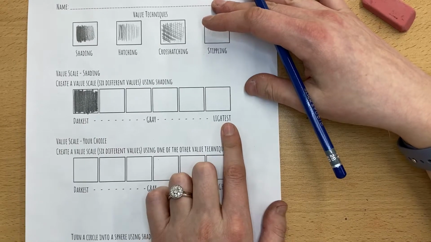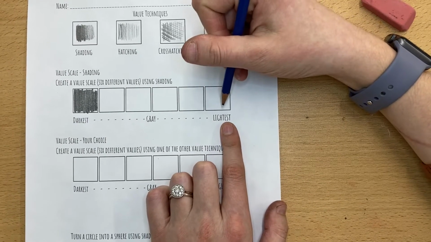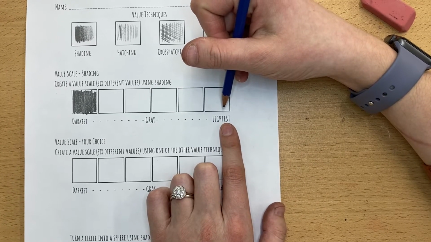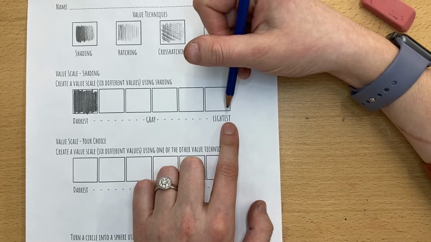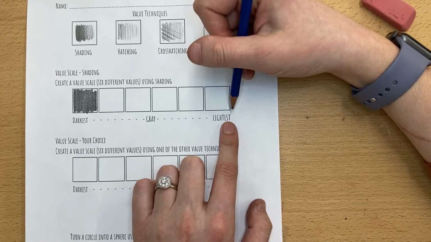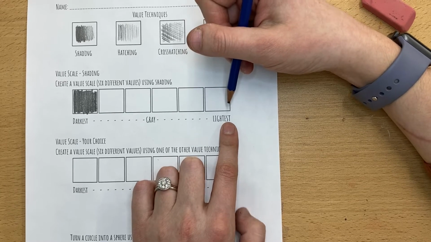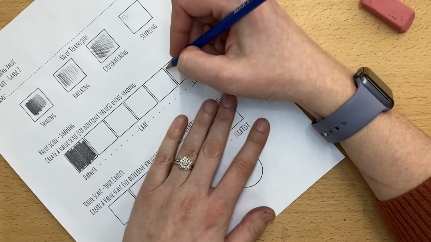I'll make that neater in a second. All right, and then over here on the right, it says lightest. And over here, you want to achieve your lightest possible value. Do not leave this the white of the paper. You are creating the lightest gray that you possibly can.